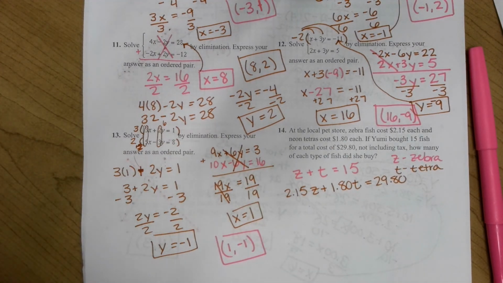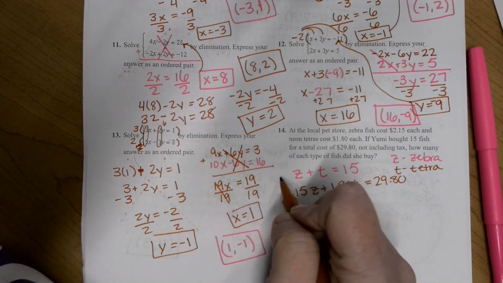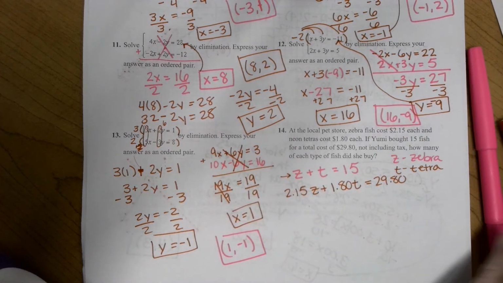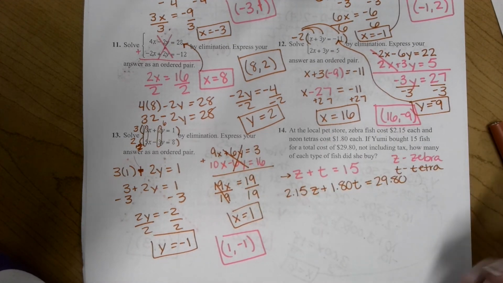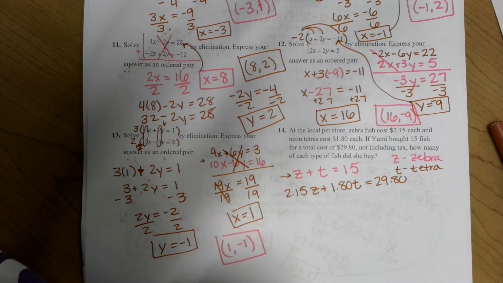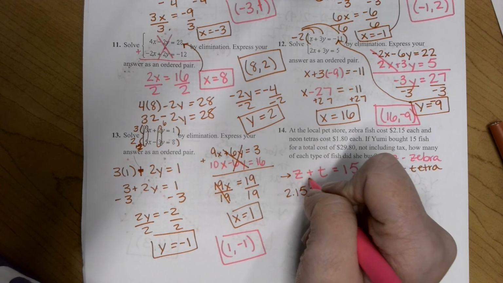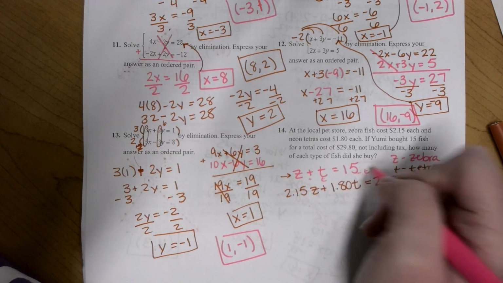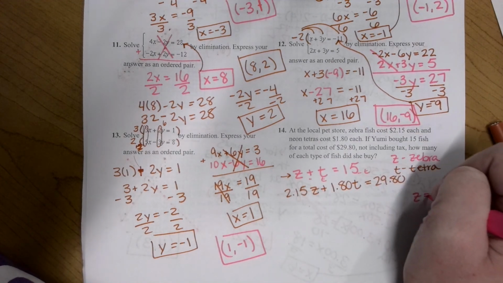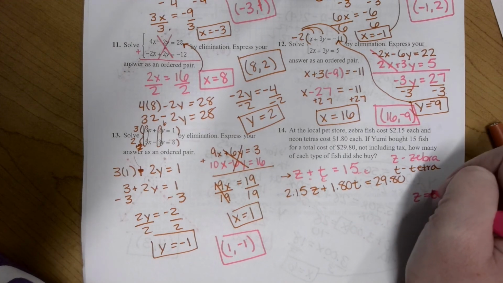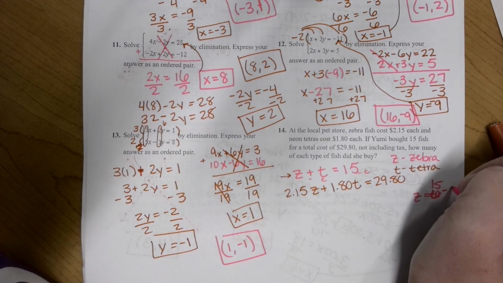Okay, so you could easily do substitution or elimination here. I think I'm going to go with substitution. So I'm going to look at this top equation and solve it. You can solve it for Z or T. I think I'm going to get Z by itself, which means I'm going to subtract the T from each side. And so Z is going to equal 15 minus T.